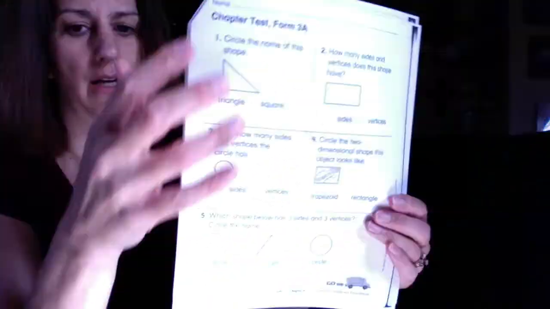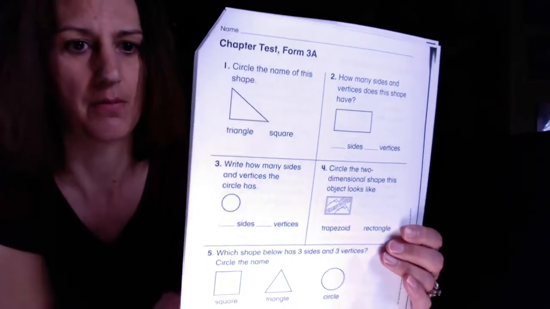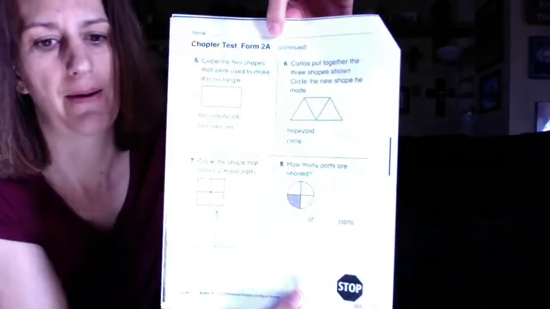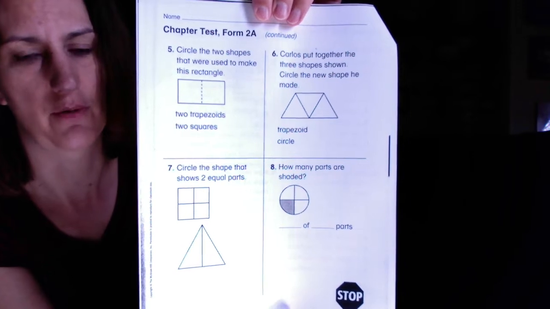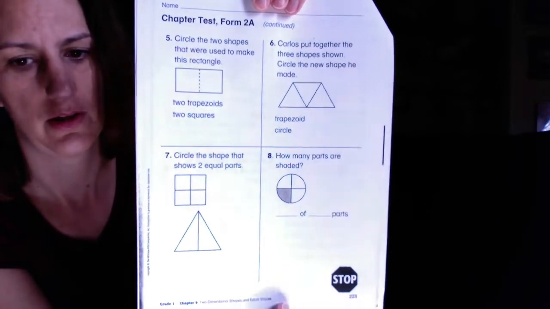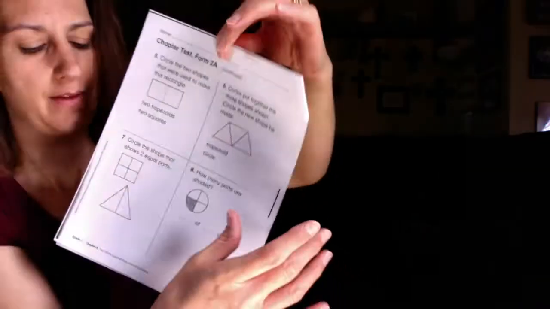Okay, go ahead and turn your page. When you turn your page, you're going to come to this page, which says Chapter Test Form 3A. That's not where we want to be. I want you to take your whole entire packet and flip it over. Now it's going to say Chapter Test Form 2A Continued. Okay, and it says 223, excuse me. Okay, get my book because it's easier for me to hold it that way.